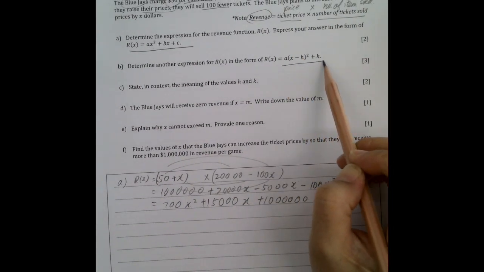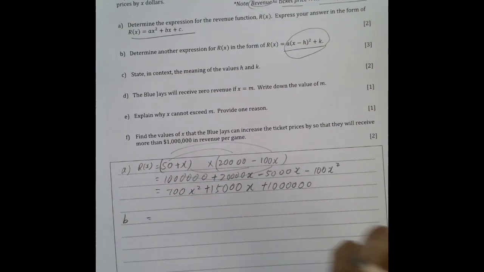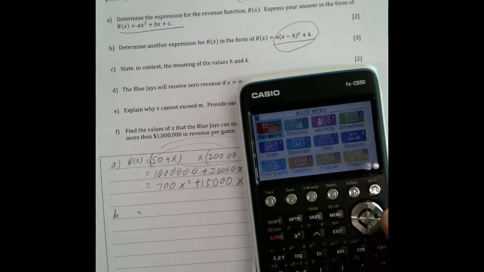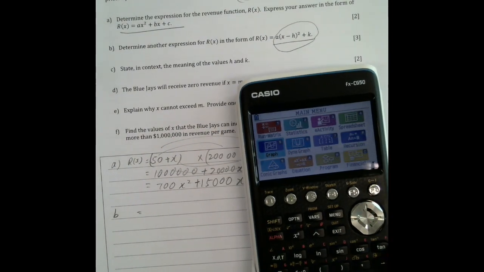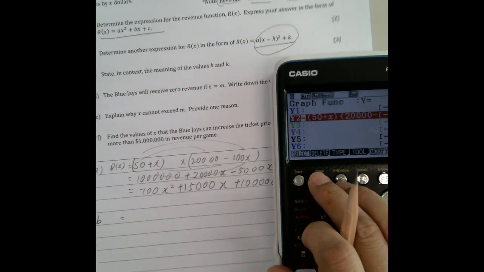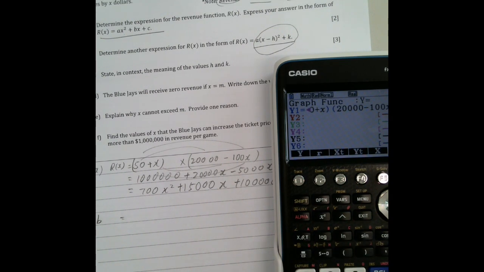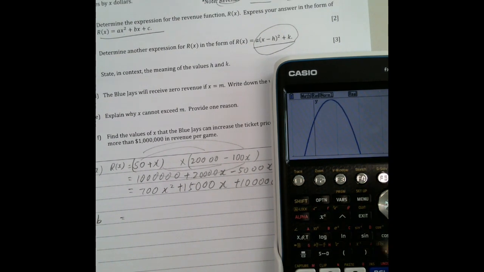Next one is to determine the quadratic equation in completed square form. So we have our GDC, and we have a big number there. Here is the tricky bit. We go to graph and put in our equation. Just in case I did it wrong, I put in the original one there. Close that, and we have a drawing there.